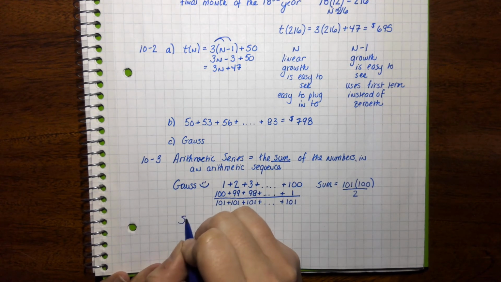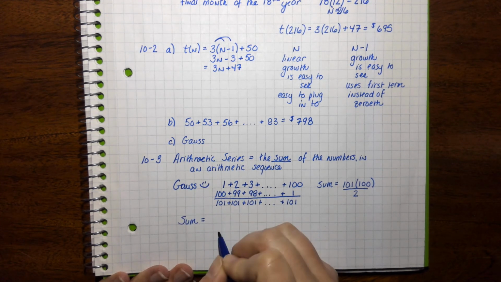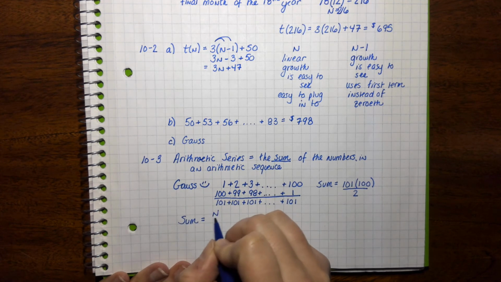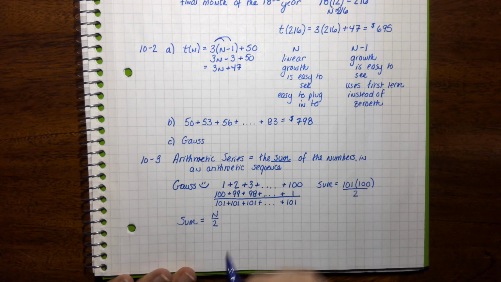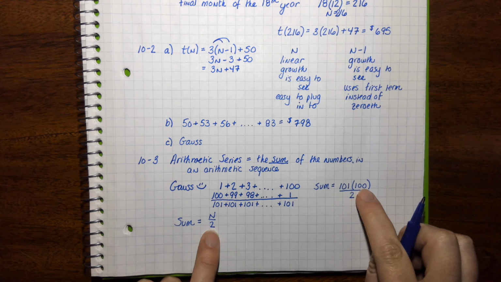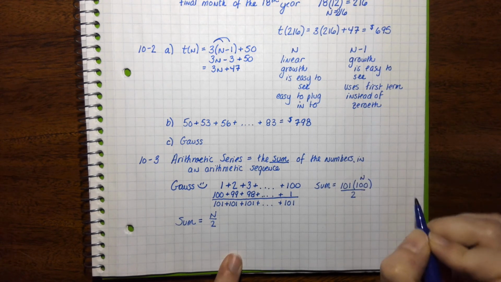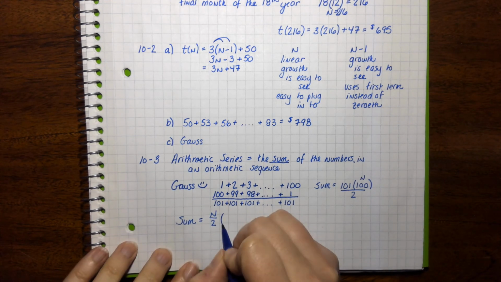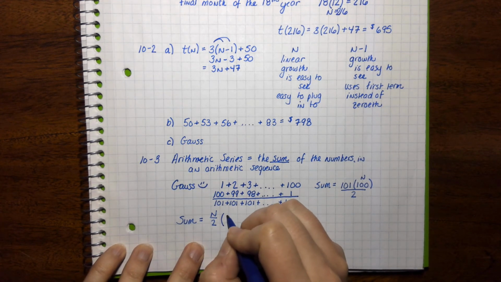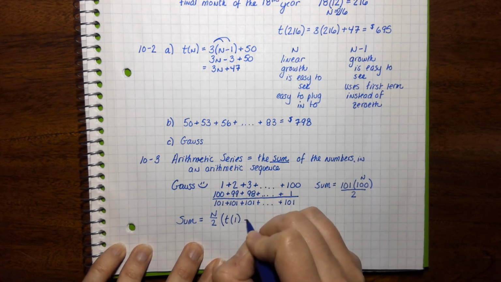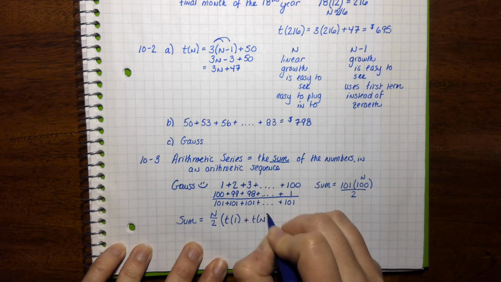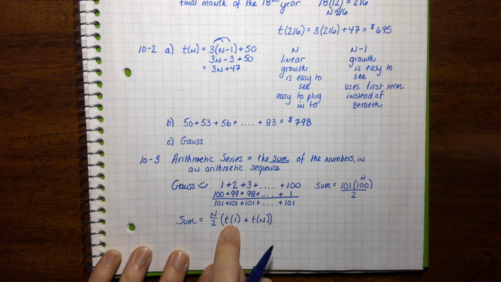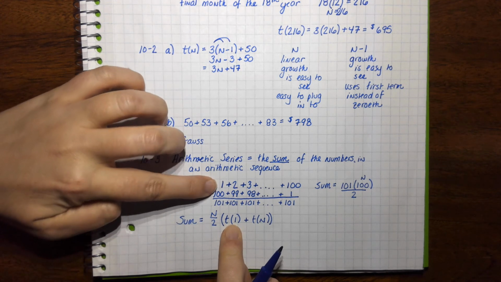Okay, so this gives us a formula. So sum equals n over 2, times t of 1 plus t of n. Okay, so this is the n, which is the 100. That's how many numbers there are. And then over 2. So this is the first number, which is 1.